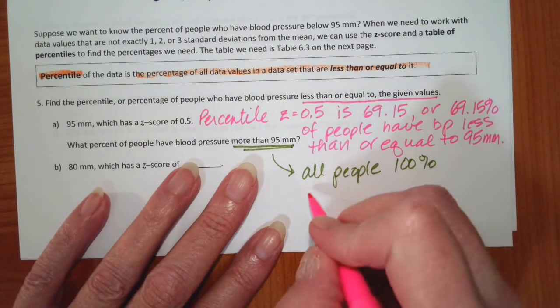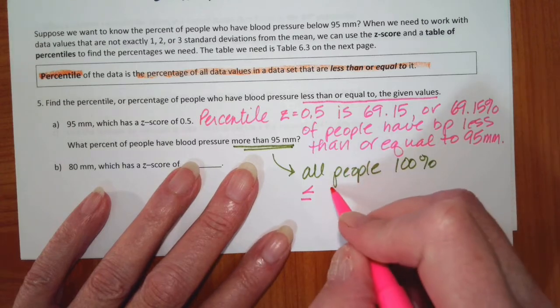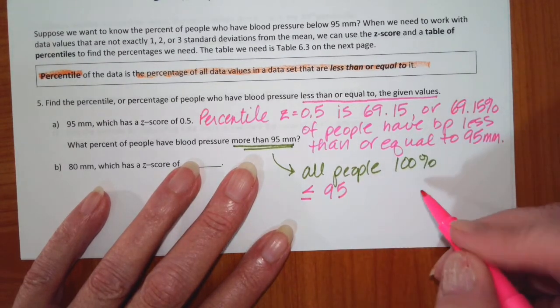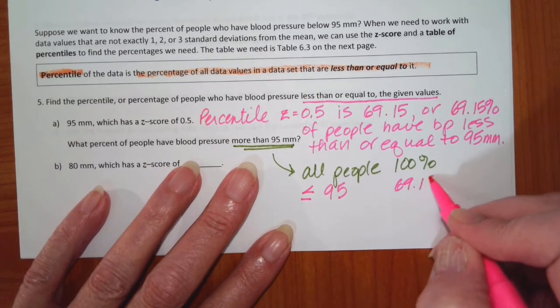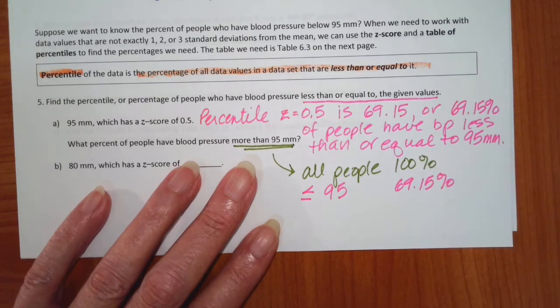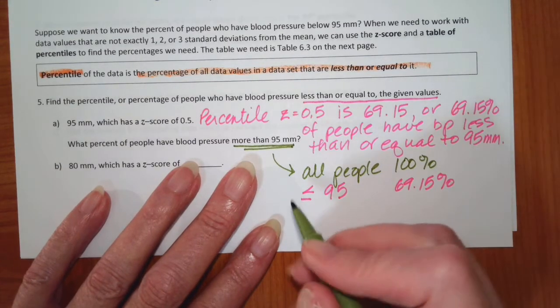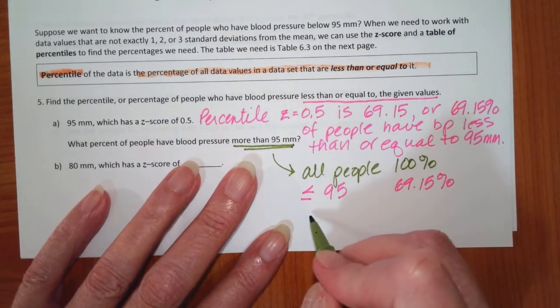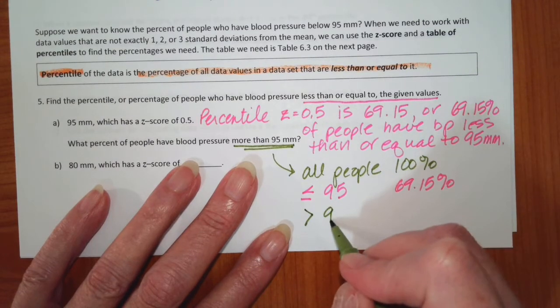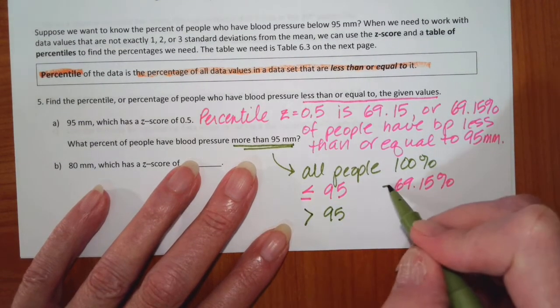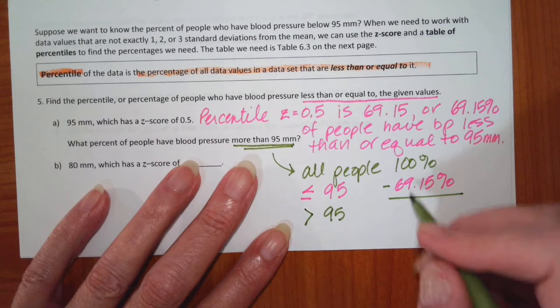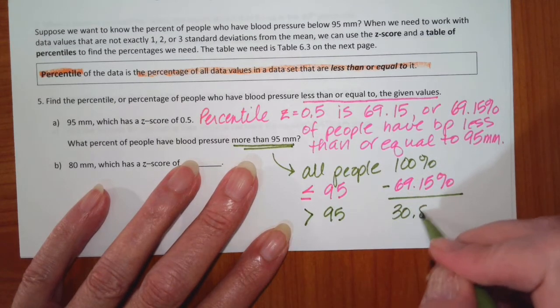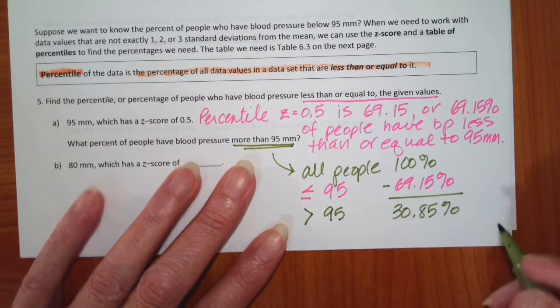So less than or equal to 95 is 69.15%. So greater than 95, we just subtract that, and it's going to be 30.85%.